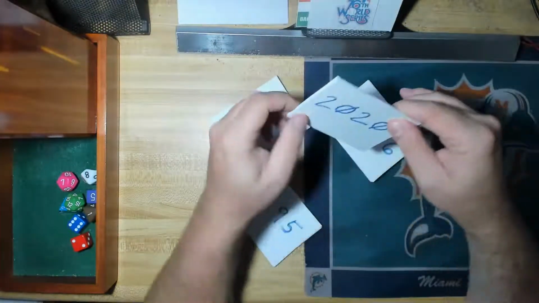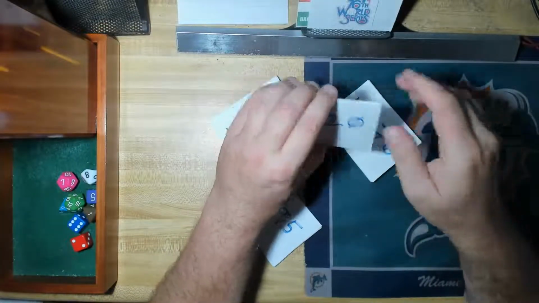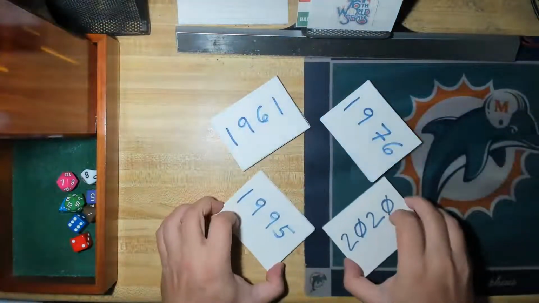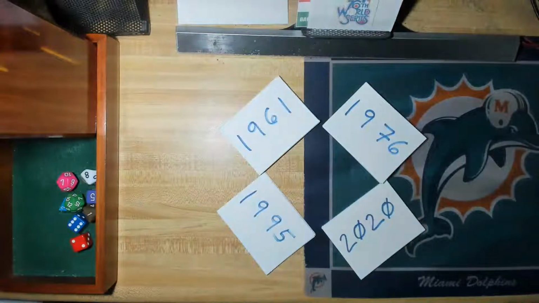You guys, we will eliminate seasons till you have 4 seasons available, and then you will vote. That is how the selection show works.